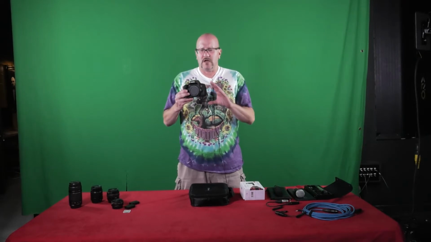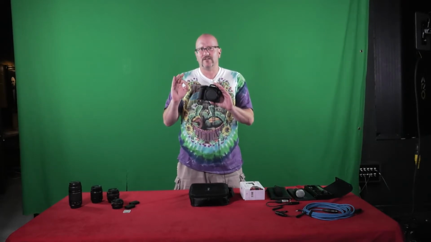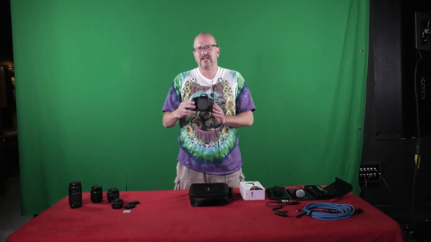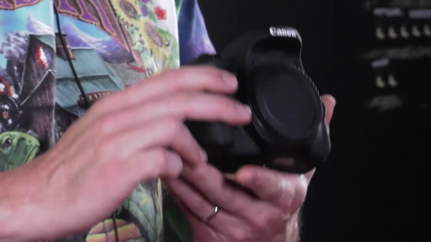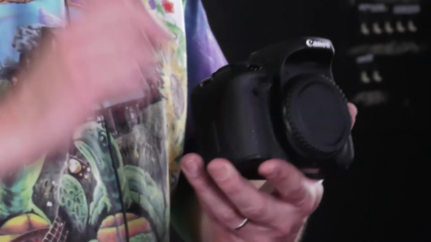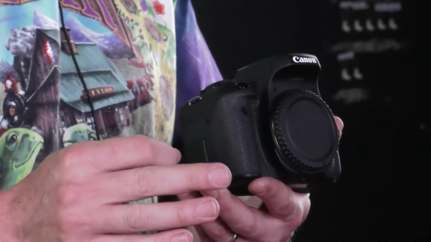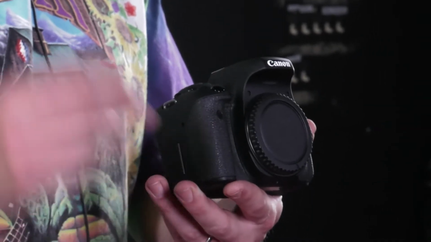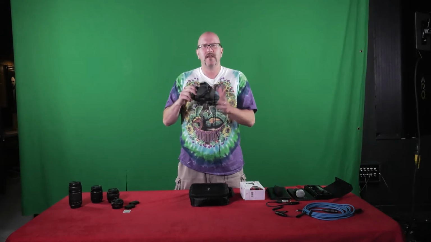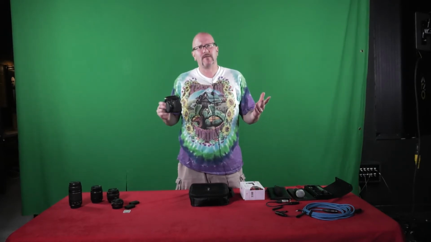When video technology was far enough along, this goes back a few years, where a photo camera could actually start shooting decent HD video, that is when indie filmmakers figured out that they could make movies with their photo camera, right? Now why? Why wouldn't they just use a camcorder?